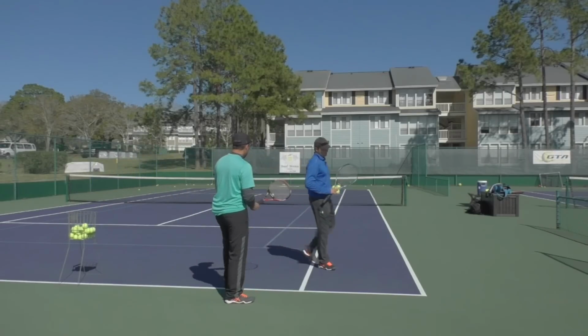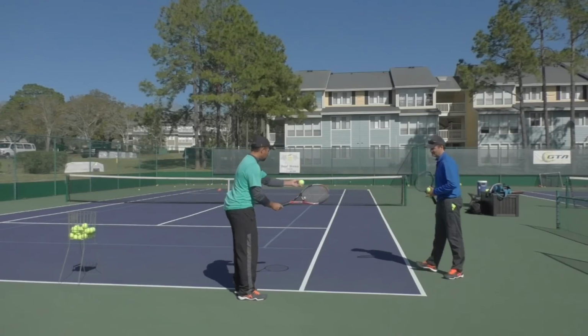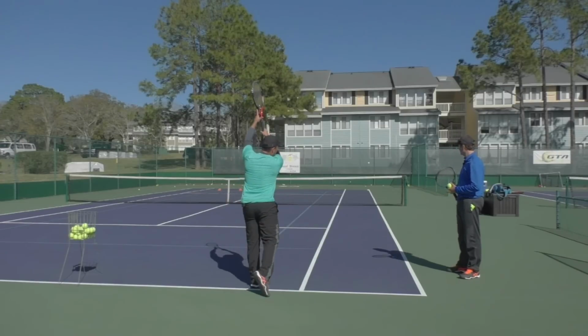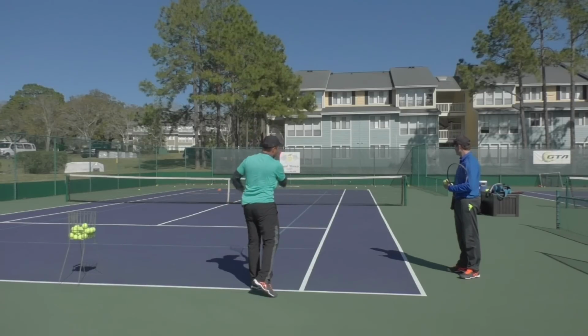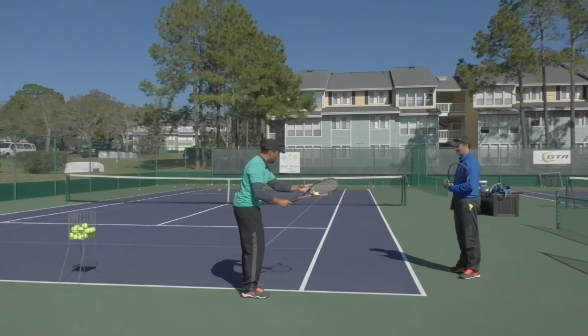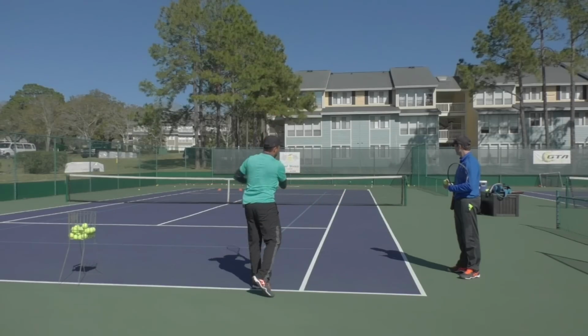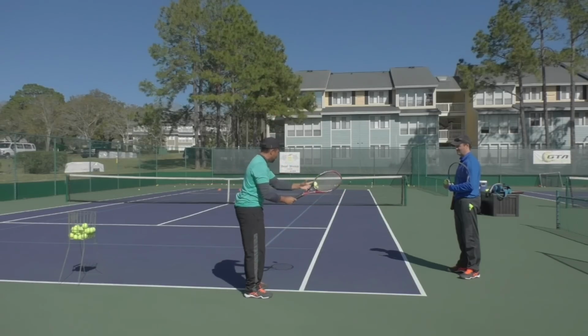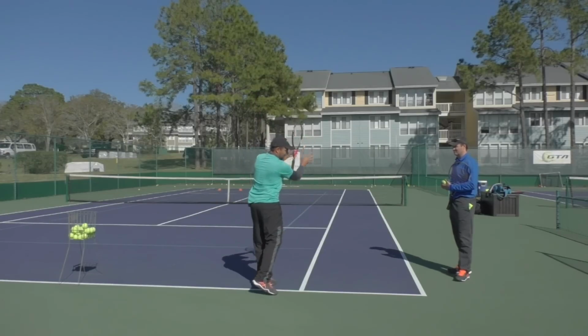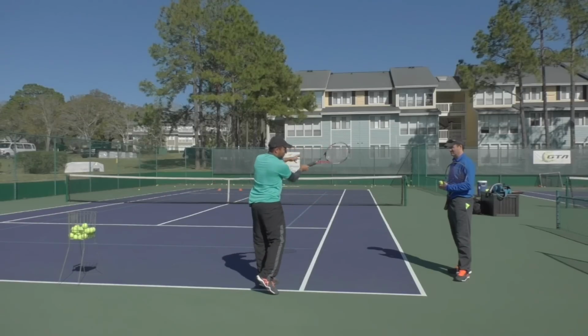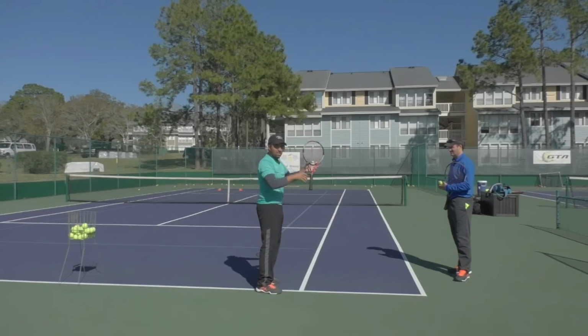So let me go down the line a couple of shots here, and I'm trying to go down the alley as much as I can and really go inside out, low to high, and have a vertical swing path. I'm not going outside in. I'm not trying to go very hard. I'm really trying to just make sure that I'm maintaining inside out, low to high, vertical swing path, and you can see it's very calmly done. I'm not really erratic when I do it.